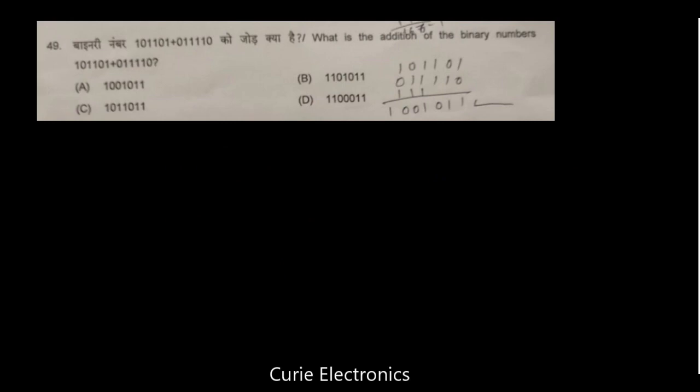What is the addition of binary numbers? Before that, 1 plus 0 equals 1, all of you know. Then what about 1 plus 1? You will get 0 and carry 1. And 1 plus 1 plus 1? If you add, you will get 1 and carry 1.